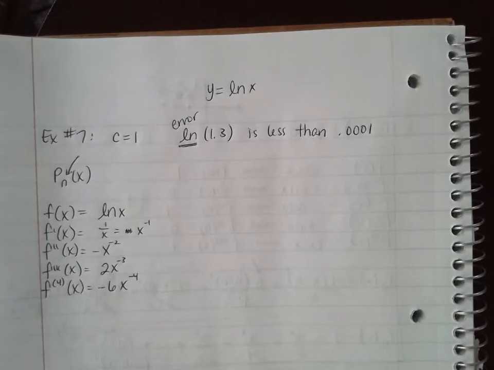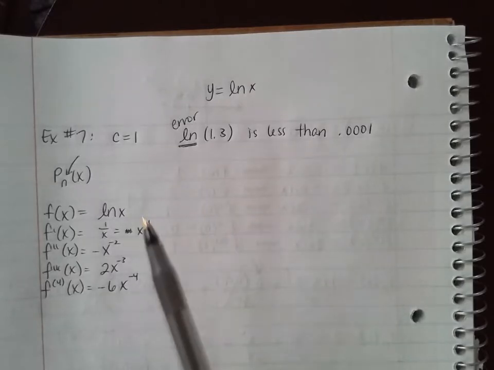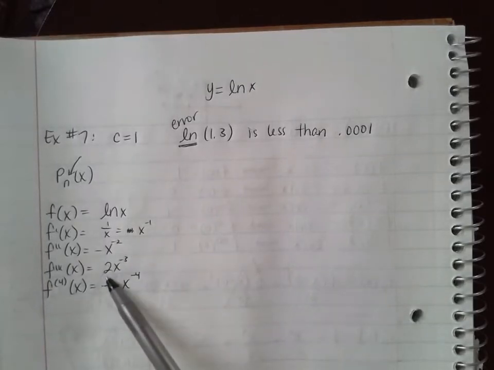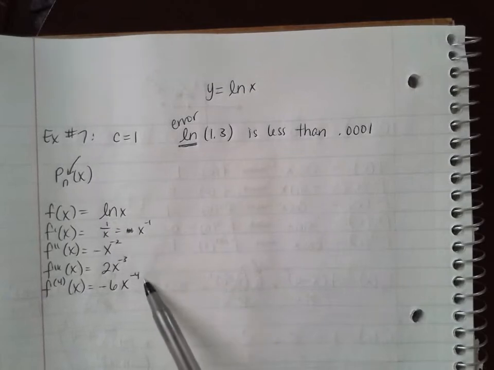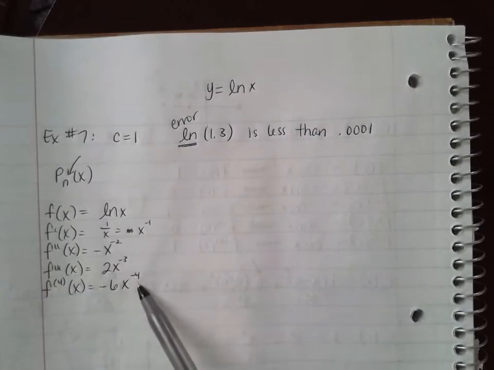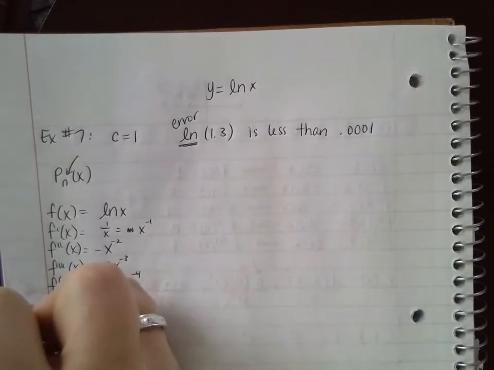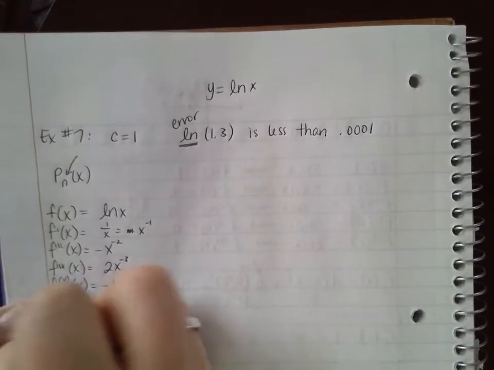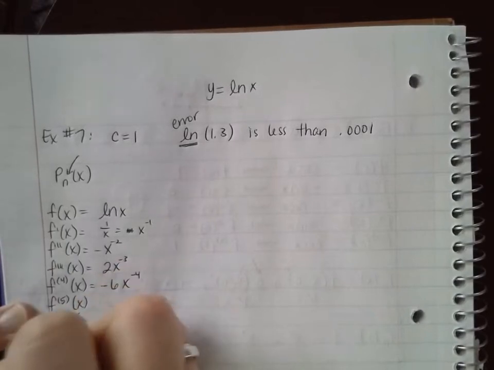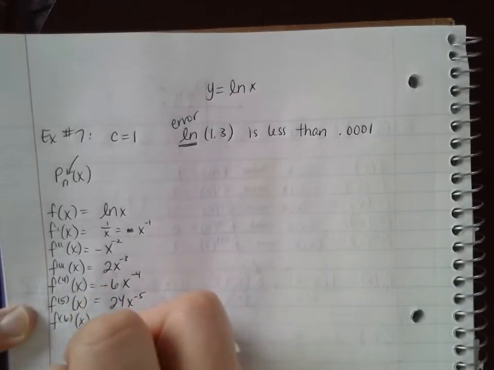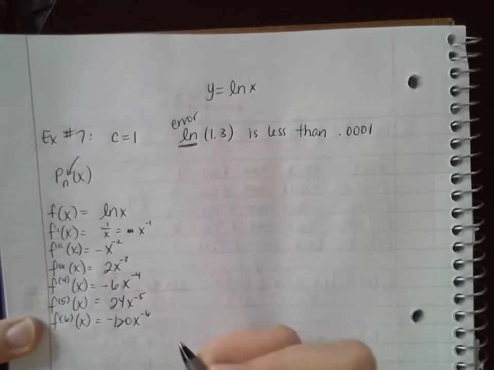Okay, and hopefully we see some patterns. Hopefully you recognize that the coefficient and the exponent become the coefficient of the next one, and we have an increase in the exponents in the denominator. I'm just going to go out a couple more to make this pattern a little bit easier. So we've got 24x to the negative 5. We've got negative 120x to the negative 6.